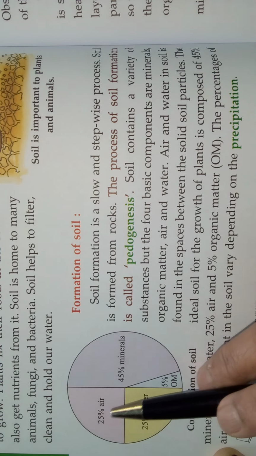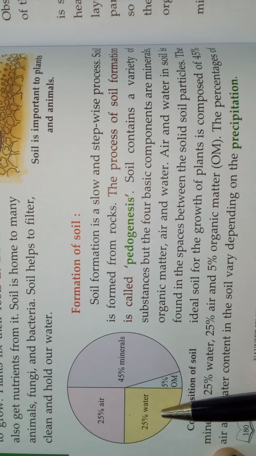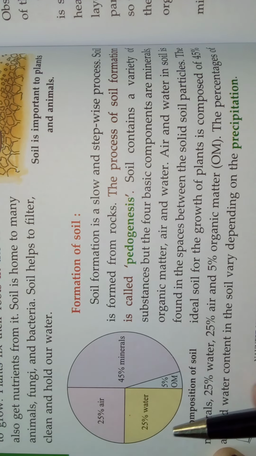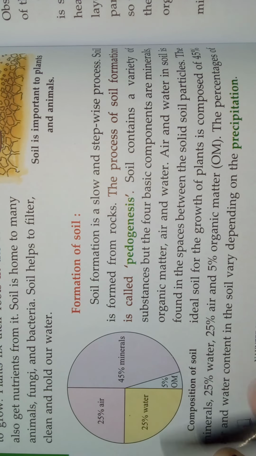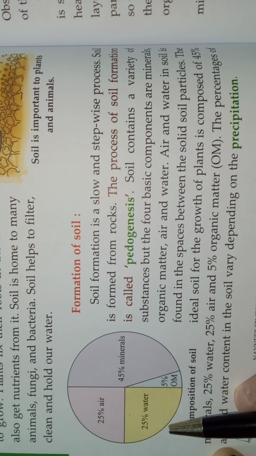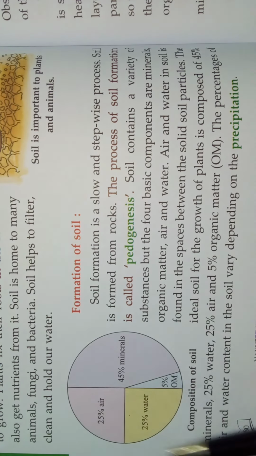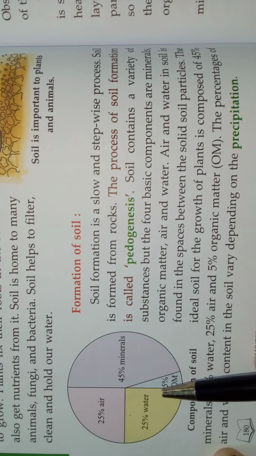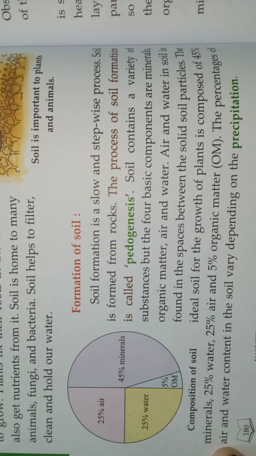If it is a dry area, that much water won't be there in the soil. Understood? So this is the ideal soil for the growth of plants. Ideal soil must have this percentage of components. And the study of the process of soil formation is called pedogenesis. Understood, children? Come, we will go to the next page.